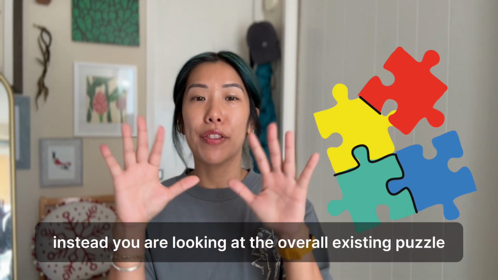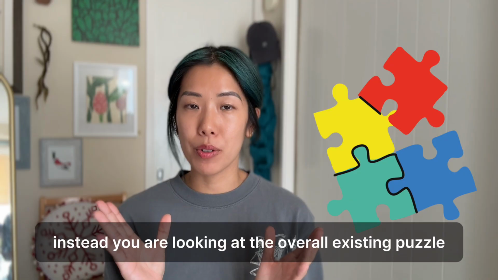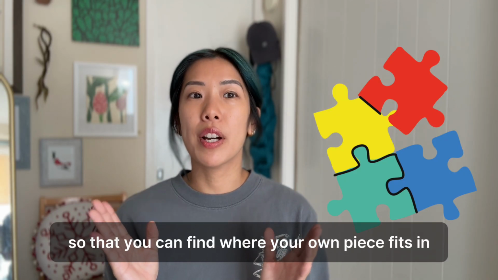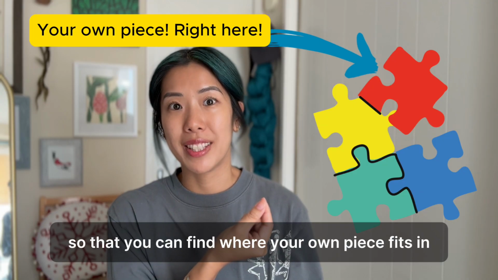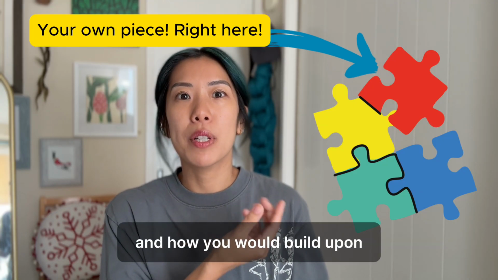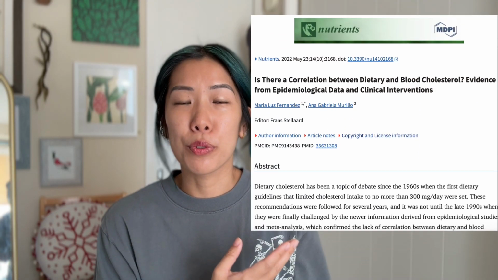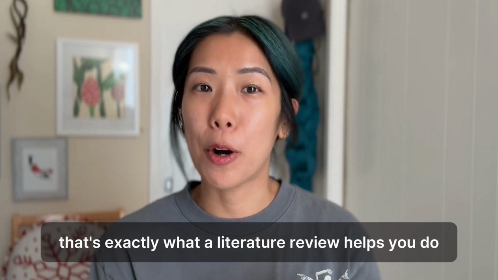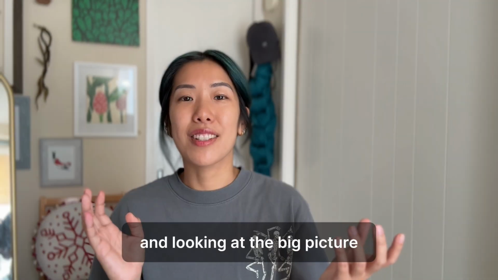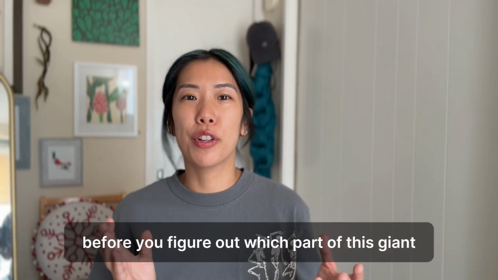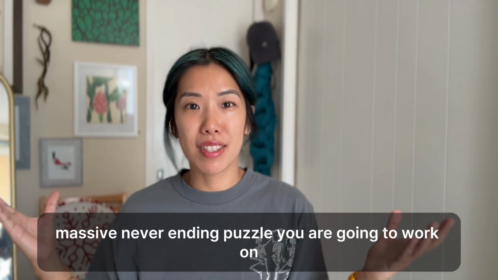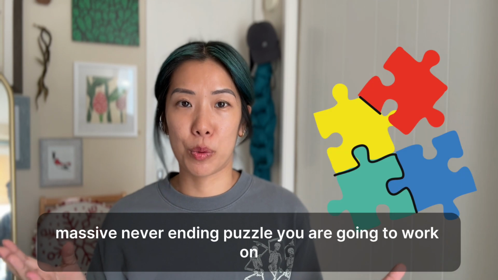Instead, you are looking at the overall existing puzzle, aka the work that's already been done, so that you can find where your own piece fits in and how you would build upon or even disprove existing knowledge. That's exactly what a literature review helps you do. It's like taking a step back, zooming out, and looking at the big picture before you figure out which part of this giant, massive, never-ending puzzle you are going to work on.